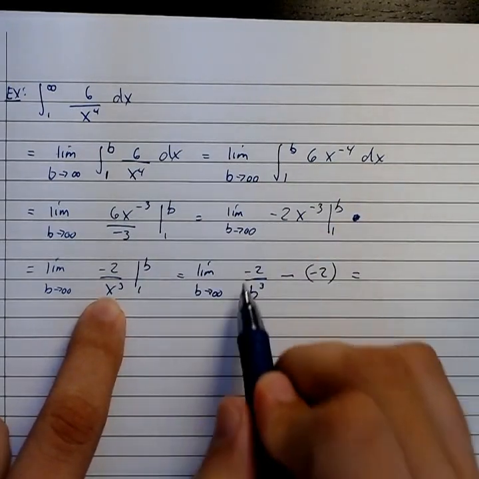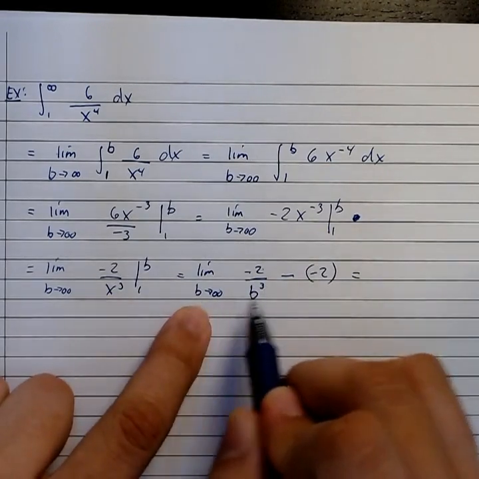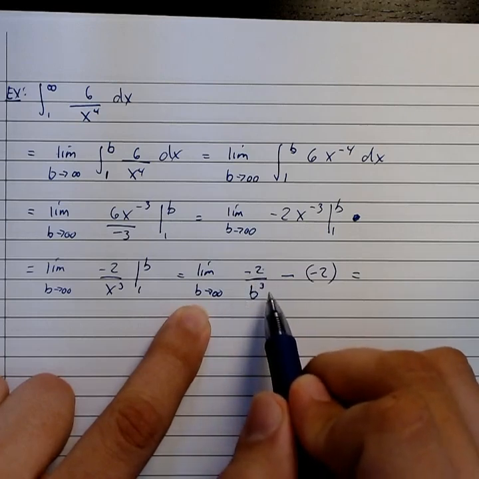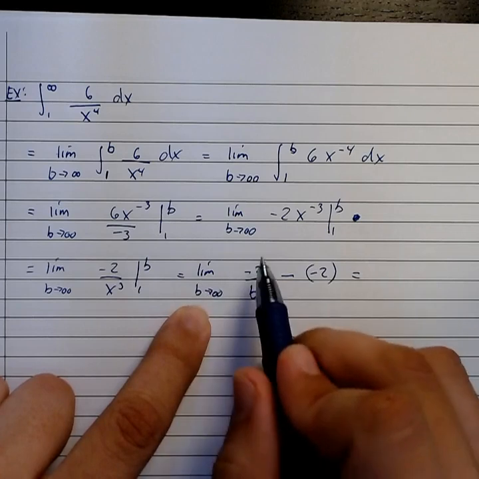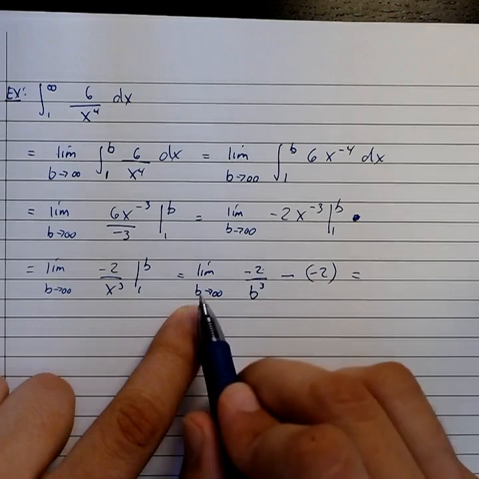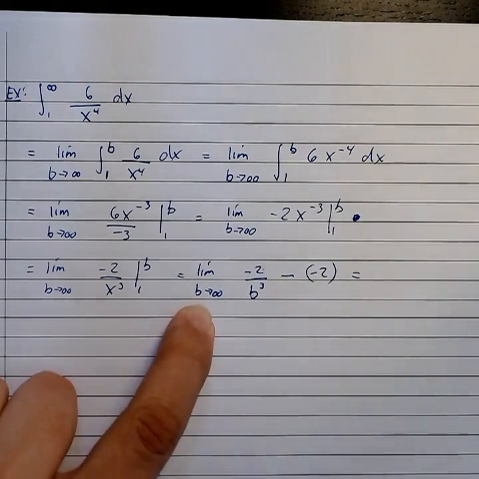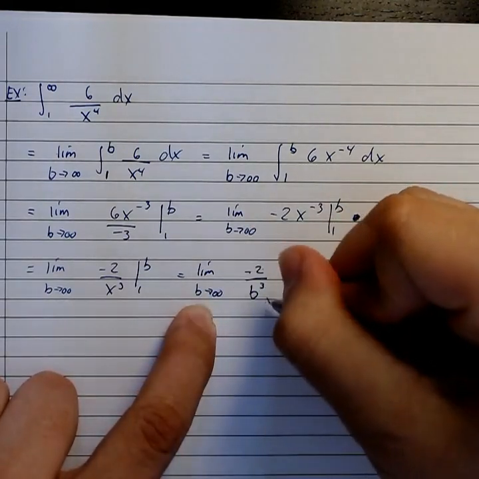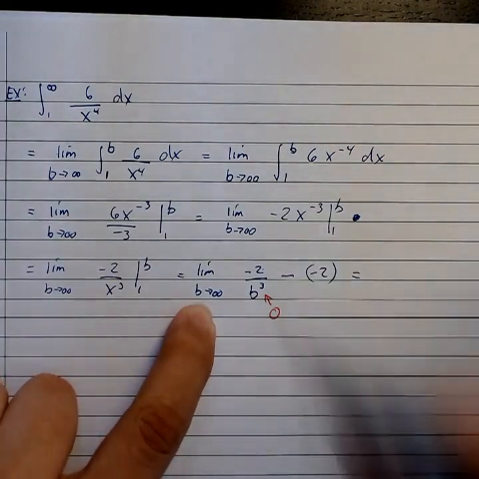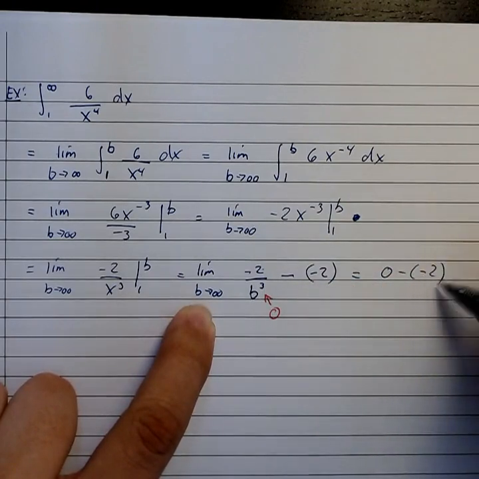Okay, well, that's just negative 2. And now here, that's going to be negative 2 over b to the 3rd. But as b approaches infinity, this denominator becomes infinitely large. But if you remember from Cal 1, the limit of a constant over a power of x, or in this case a power of b, as b approaches infinity, that's going to go to 0. So here this expression is just 0 as you take its limit. And here this expression is constant, so it's unaffected by a limit. So here you're left with 0 minus a minus 2, or in other words, you get 2.